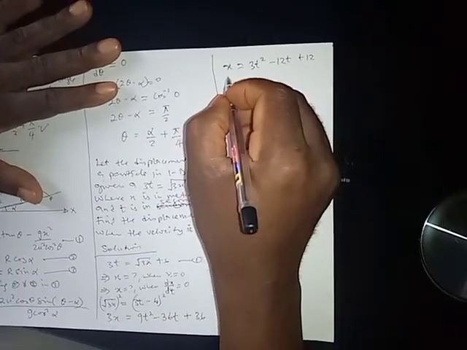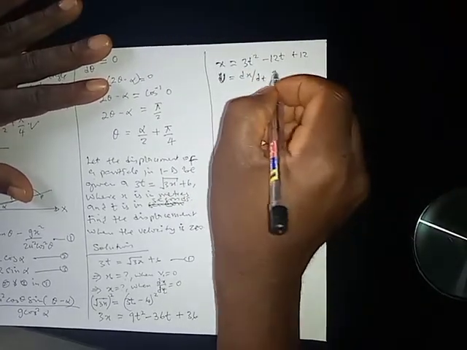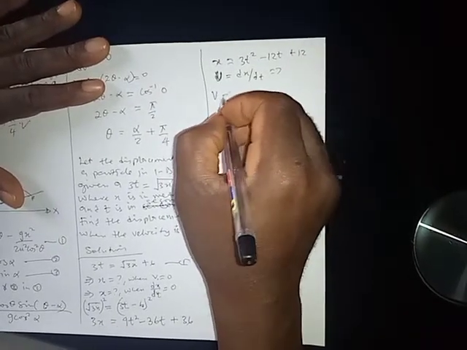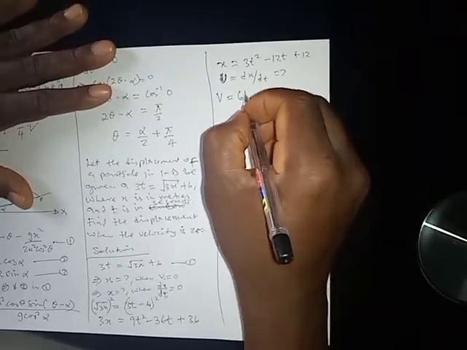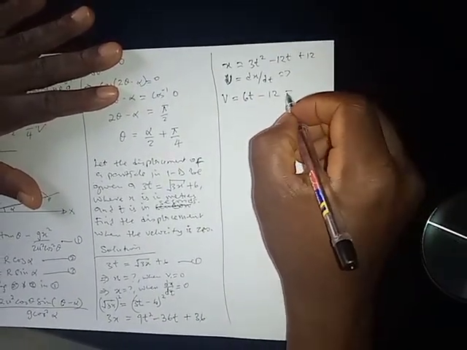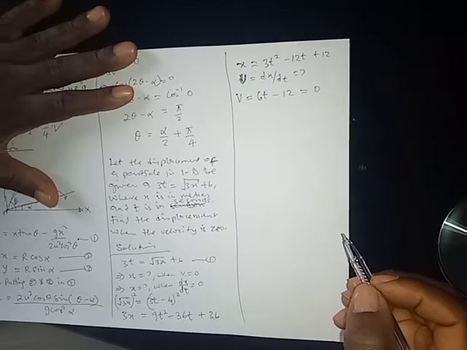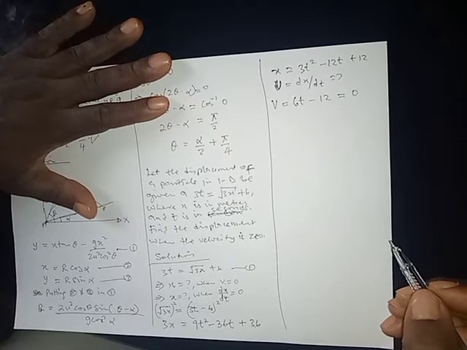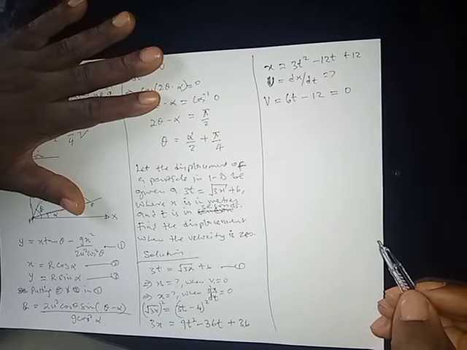And so what is now the velocity from here, which is dx by dt? So we now say that velocity is equal to 6t minus 12. We are told to find the displacement when velocity is 0.